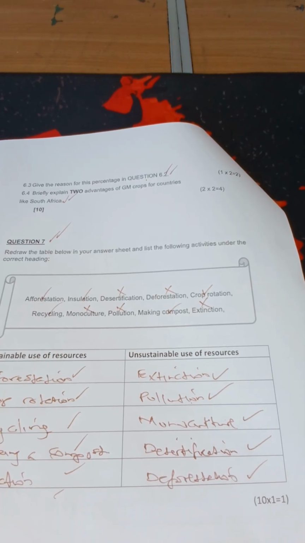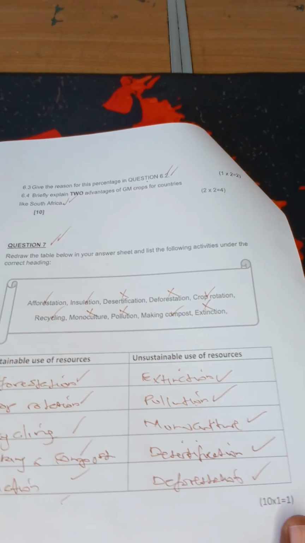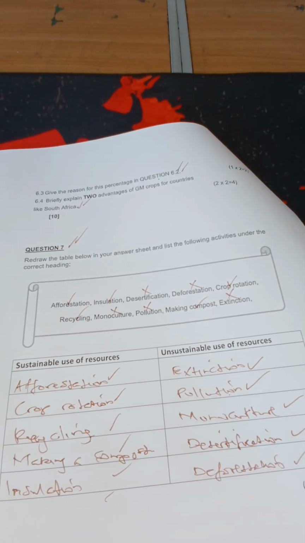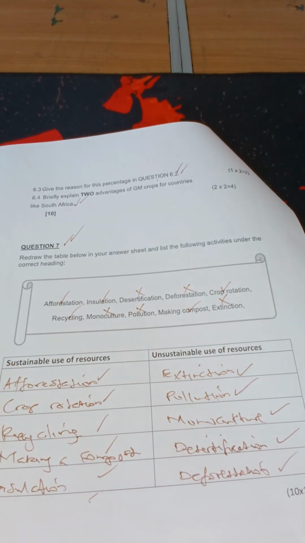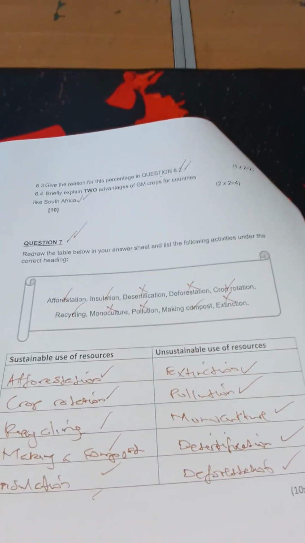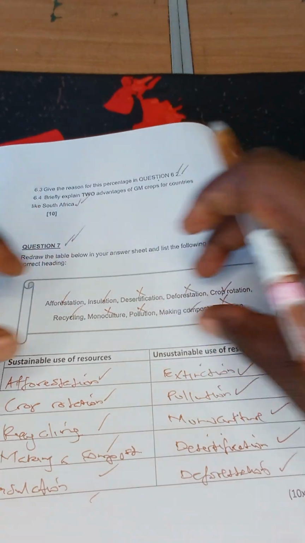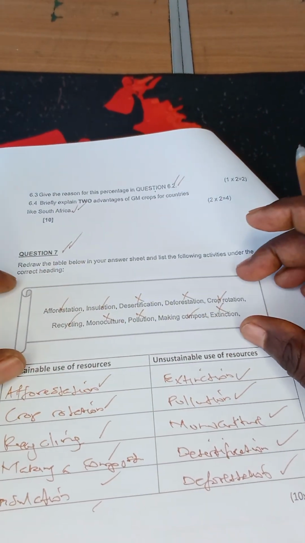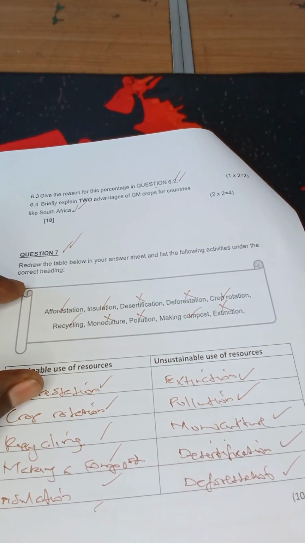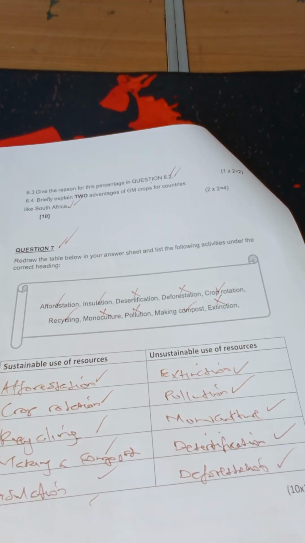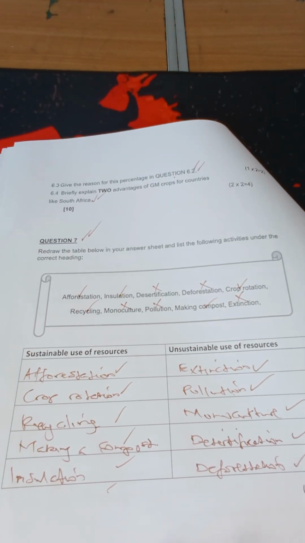So this is very important, guys, that you go through this question so that at least you have an idea in as far as sustainable and unsustainable use of resources is concerned. So this is what makes up the sustainable and unsustainable use of resources. Redraw the table in your answer sheet and list the following activities under the correct heading. This takes us to the end of question 7, which covers sustainable and unsustainable use of resources.